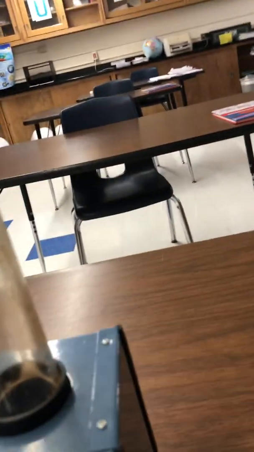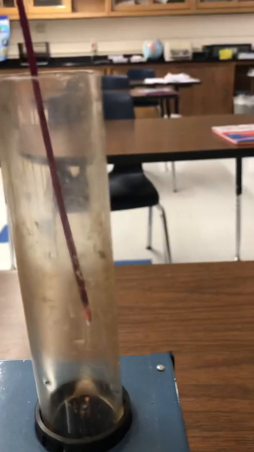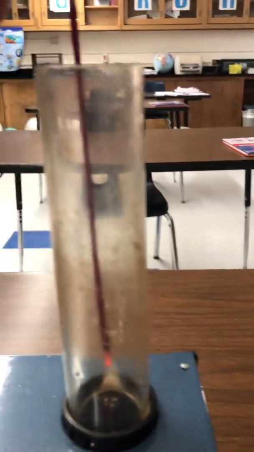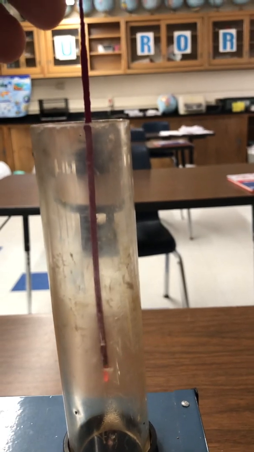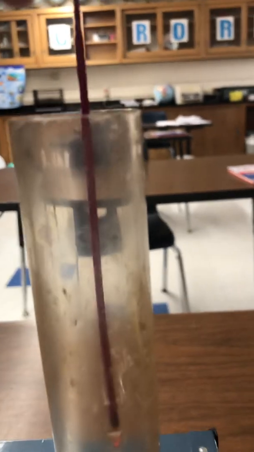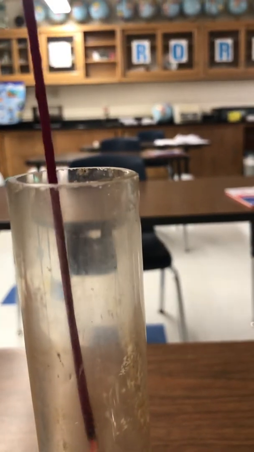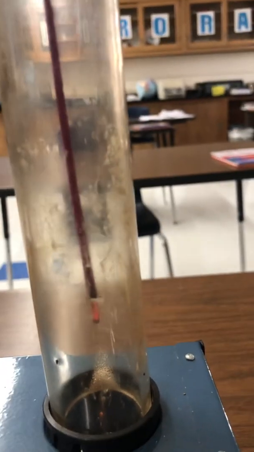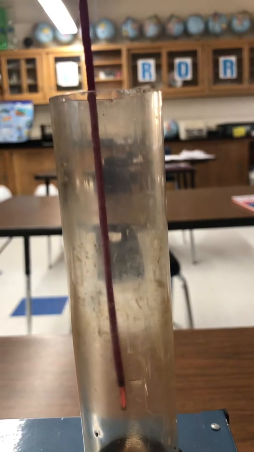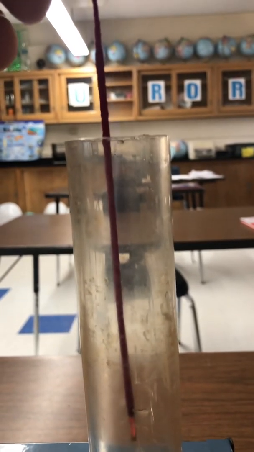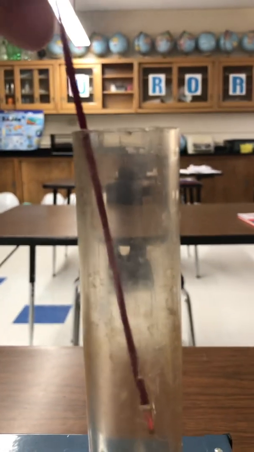Now we have to look closely. We're going to start here in the warm area. Now, if we start to look, you've got to really look here. It's tough not being in the room, but you should start to see that the air is actually, oh, there we go. It's getting pushed out of the tube. It's rising out of the tube. That's a pretty good view right there.